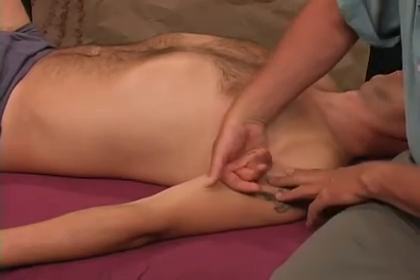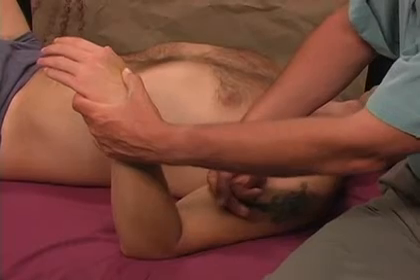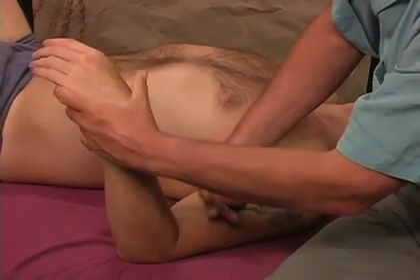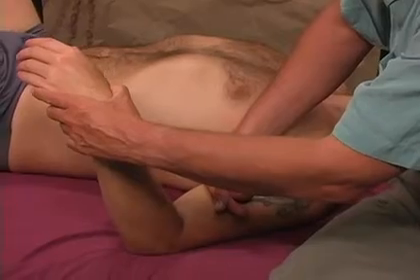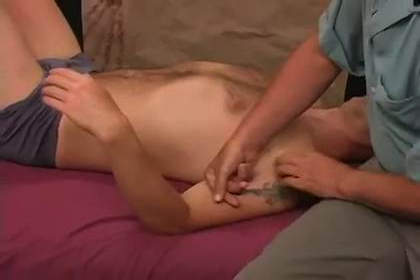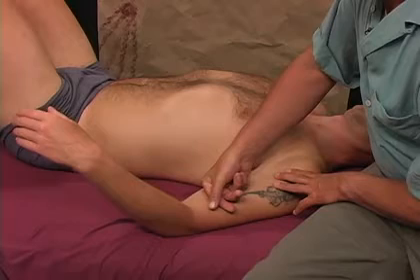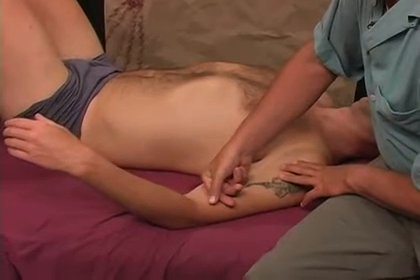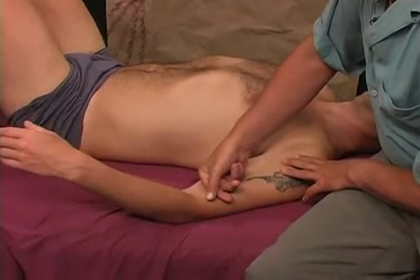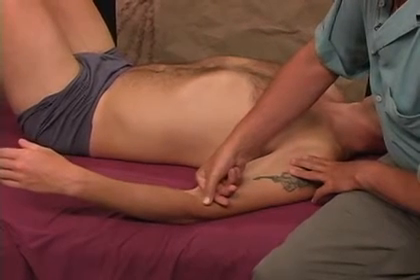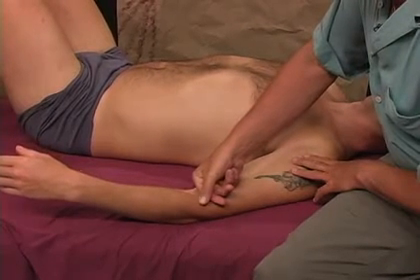So you catch the belly of the biceps, passively shorten it by lifting the arm up, and then slowly, I'm going to ask Stefan to slowly lower his arm back to the table. So he's using the biceps in eccentric contraction, and I'm going along right at the rate that he's opening. He's doing it nice and slow, which is what I want, a nice and slow opening of the fascia of this muscle.